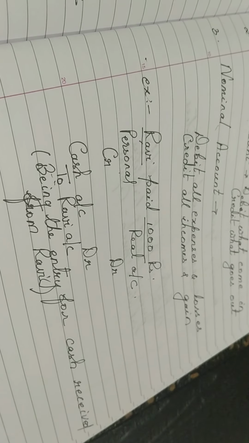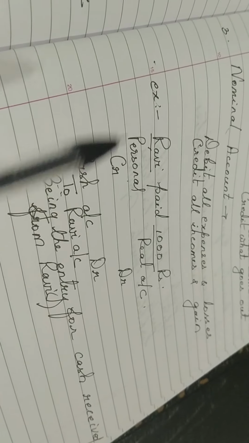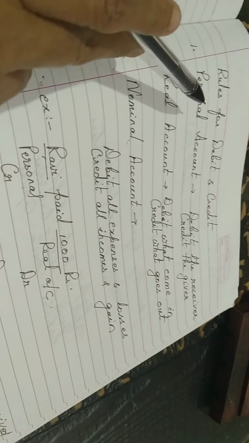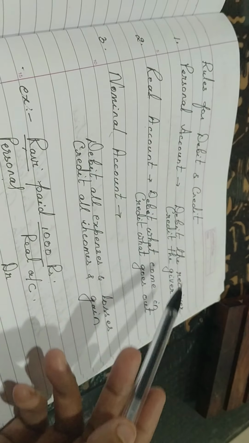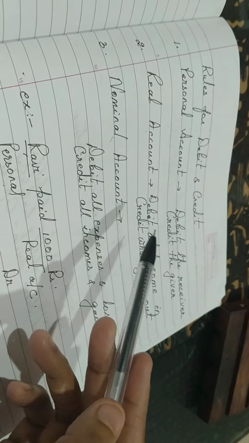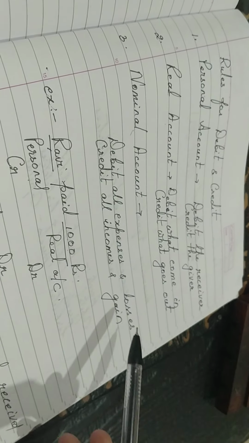It will be a little confusing, dear students. Don't get confused. I am here to help you out. This is just a beginning. I just gave you an example of how to put these rules into action. Okay. Personal account: debit the receiver, credit the giver. Real account: debit what comes in, credit what goes out. Nominal account: debit all expenses and losses, credit all incomes and gains.